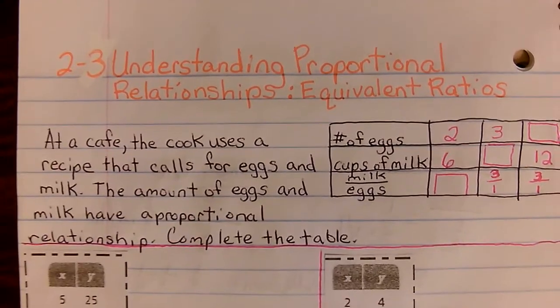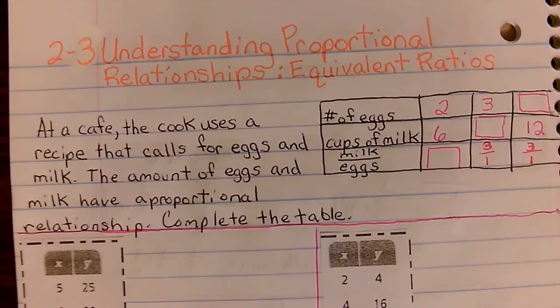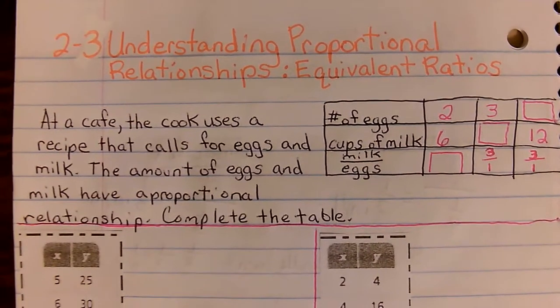Understanding proportional relationships with equivalent ratios really is one of the easiest ways to solve math problems. I'm going to show you the easy shortcut method, and that way it'll be something that you can just remember and process through, because if they're equivalent ratios, that's the same as saying they make equal fractions. So let's look at the most simple way to look at this.